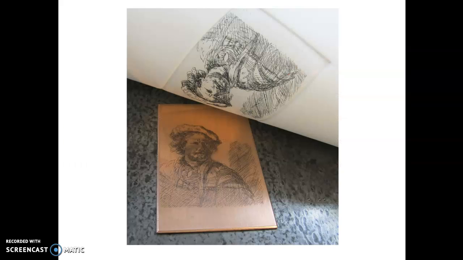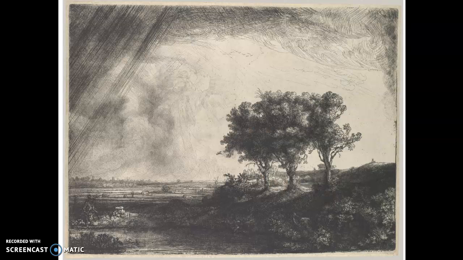This is another good example of an etching and the copper plate and the print you could get as a result. The subject is the Dutch artist Rembrandt. You might remember him as knowing chiaroscuro, but he was also famous for his etchings, which were often beautifully detailed, such as this one, which is called The Three Trees.